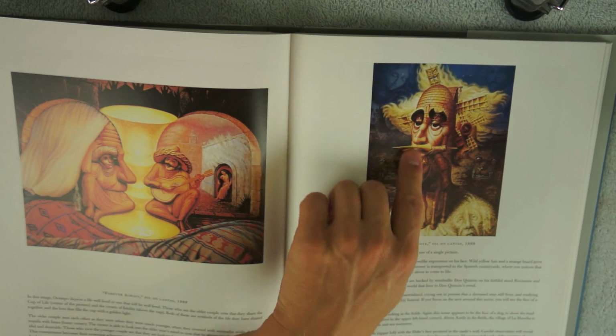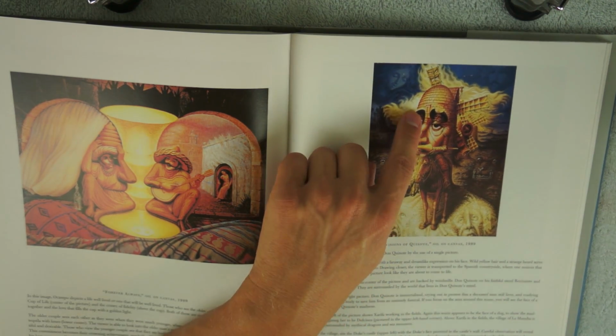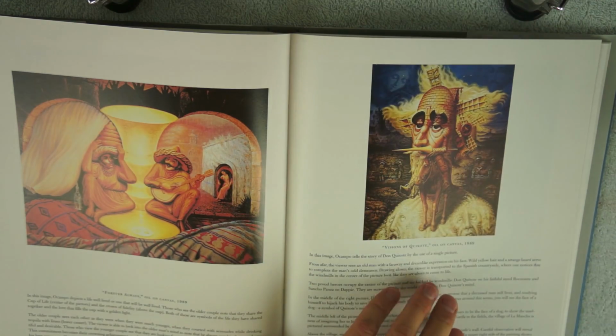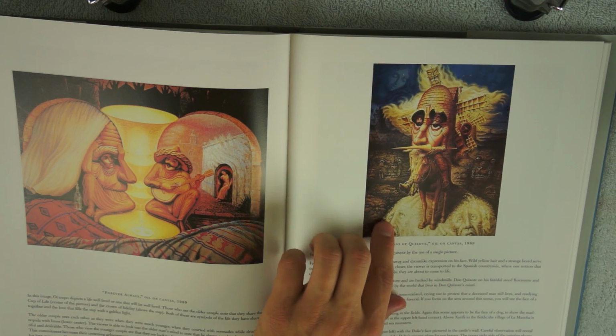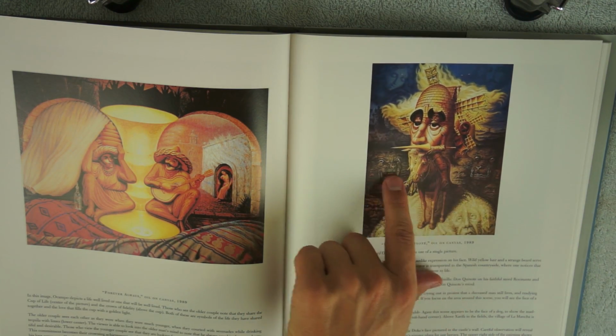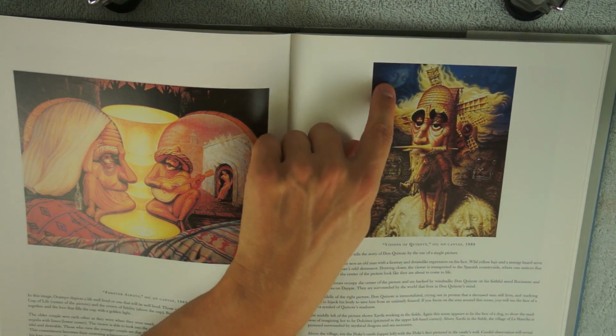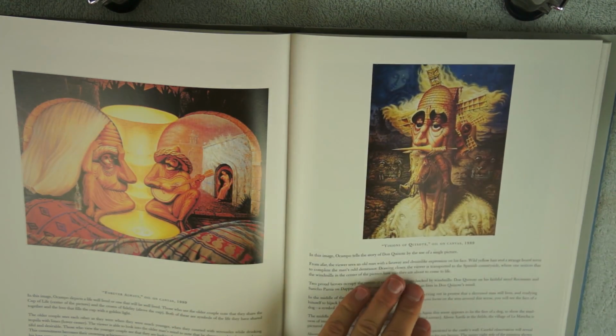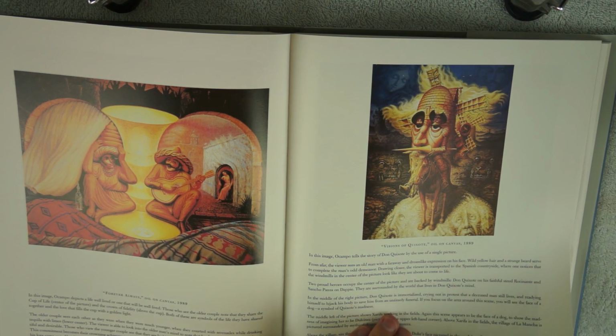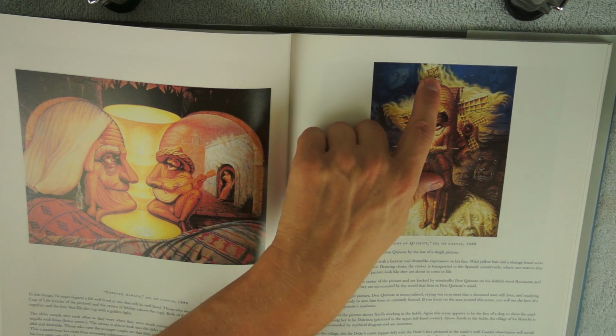This is Don Quixote and the windmill, and many other different faces down here all throughout the painting. There's even faces up here in the windmill.